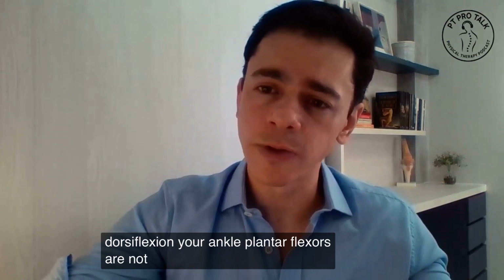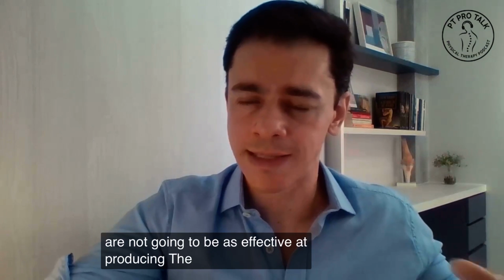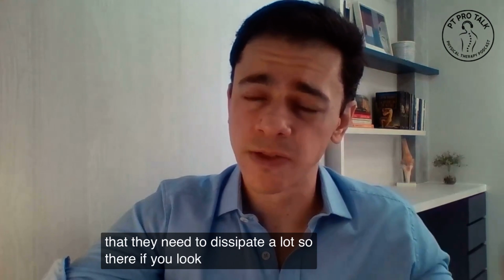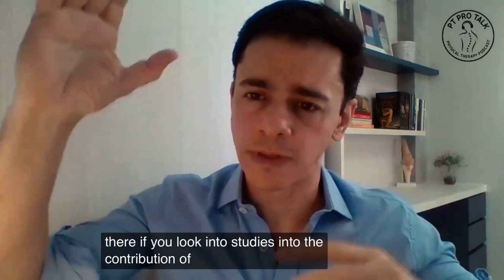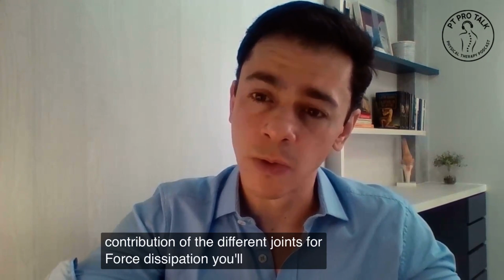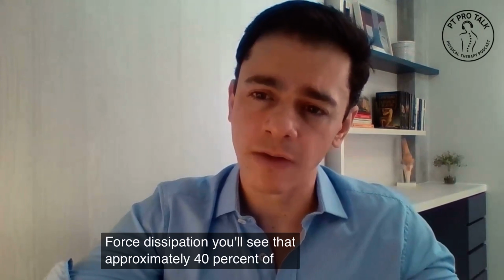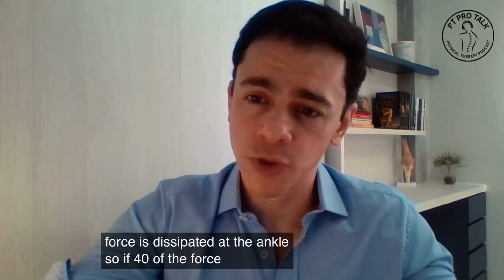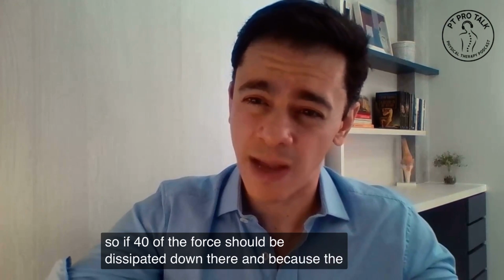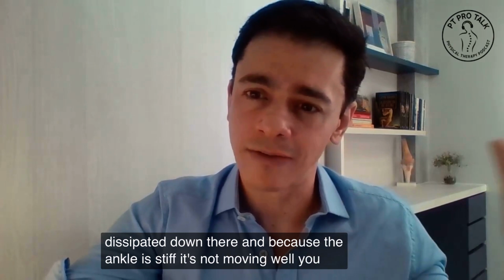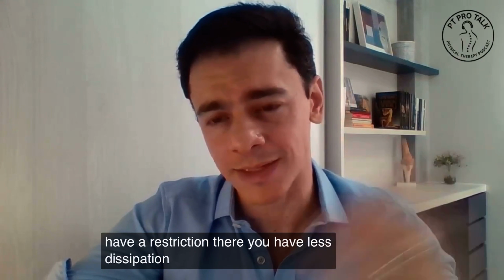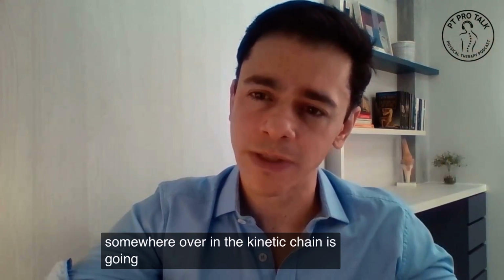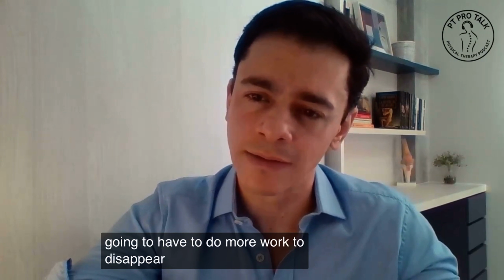So one of the things that we saw was that if you have a restriction in dorsiflexion, your ankle plantar flexors are not going to be as effective at producing the eccentric contractions that they need to dissipate the load. If you look into studies on the contribution of the different joints to force dissipation, you will see that approximately 40% of the force is dissipated at the ankle. So if 40% of the force should be dissipated down there, and because the ankle is stiff, it's not moving well, you have less dissipation at the ankle, and somewhere else in the kinetic chain is going to have to do more work to dissipate that load.